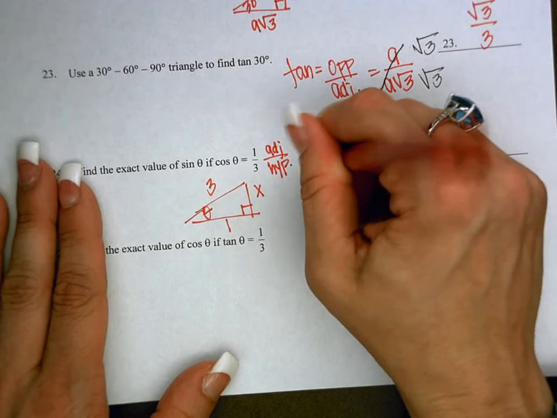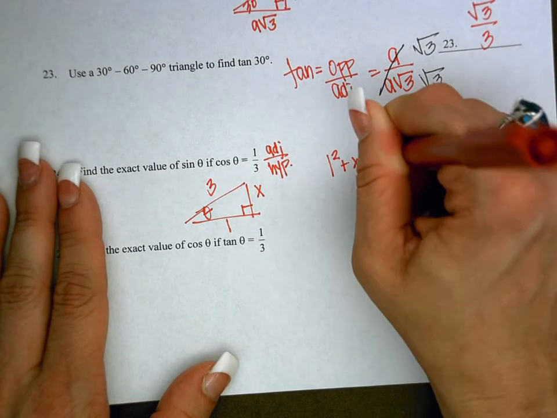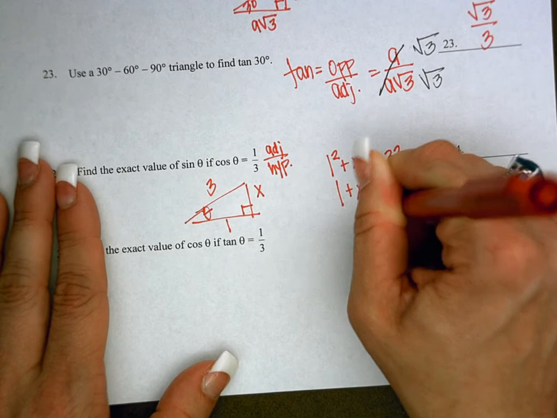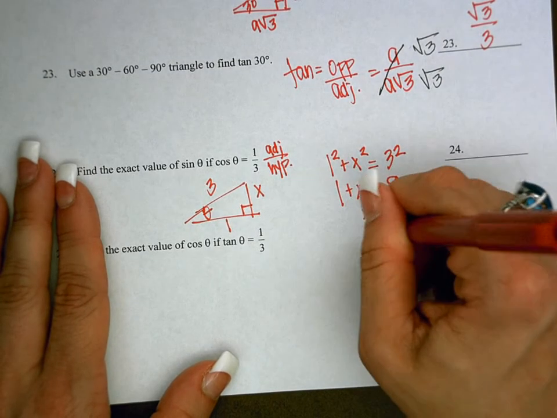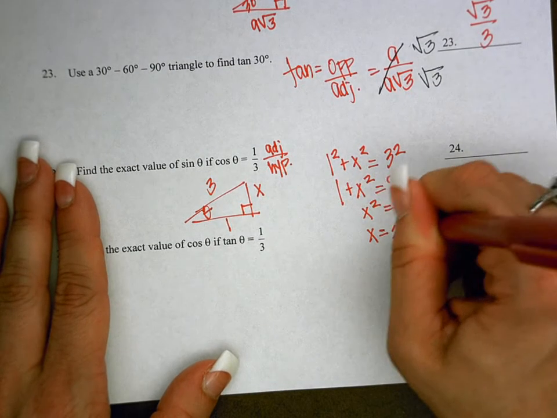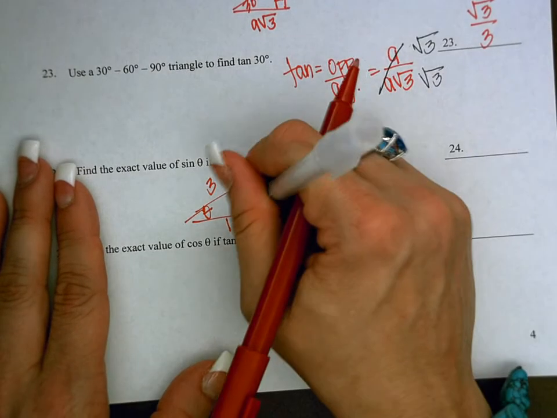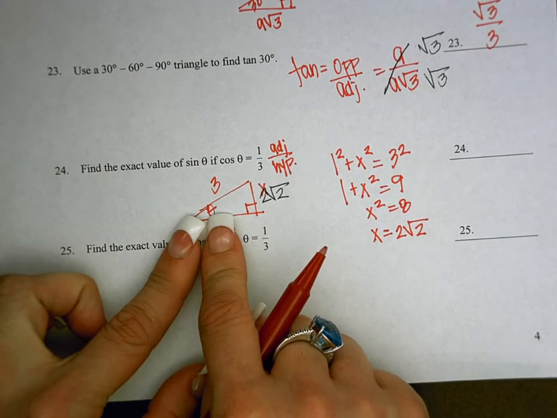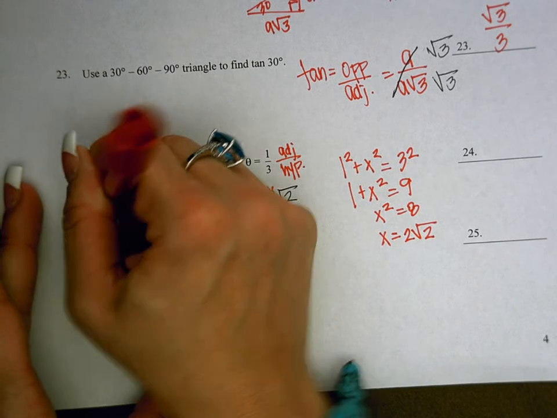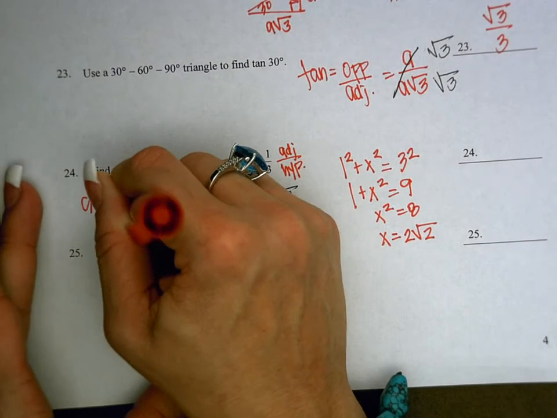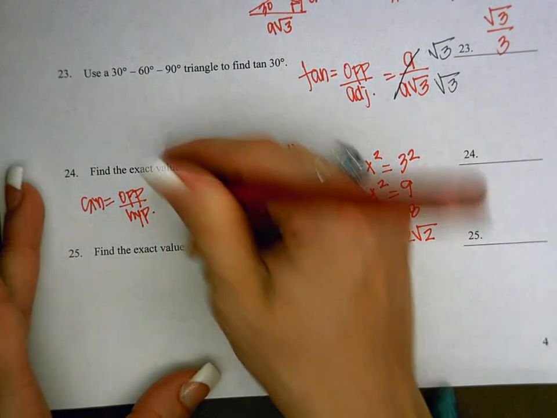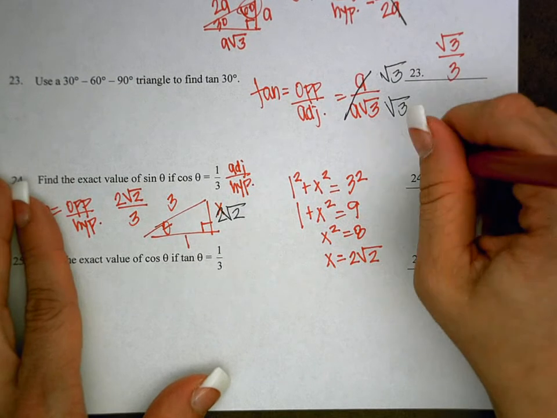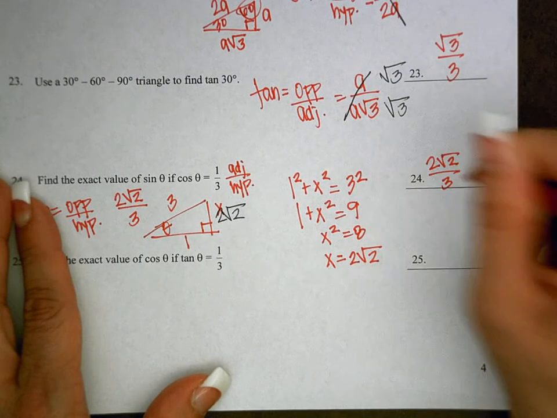So 1 squared plus x squared equals 3 squared. That's 1 plus x squared equals 9. X squared will equal 8, and if you take the square root of each side, that gives you 2 root 2. So plug in the missing side. And then we want to find sine from this corner. Sine is equal to opposite over hypotenuse. From this corner, opposite is 2 root 2. Hypotenuse is 3. So 2 root 2 over 3.